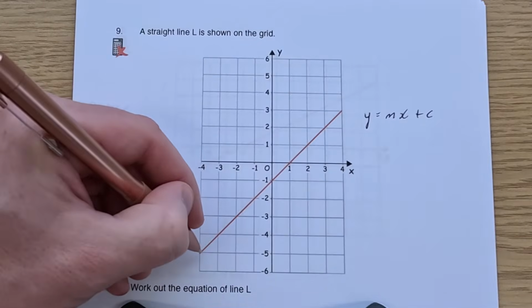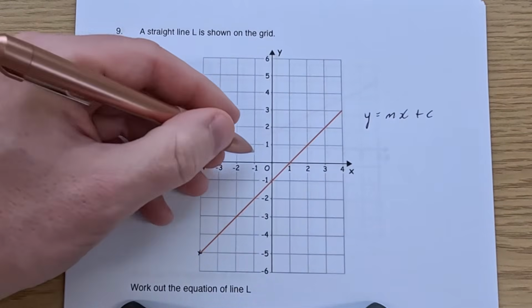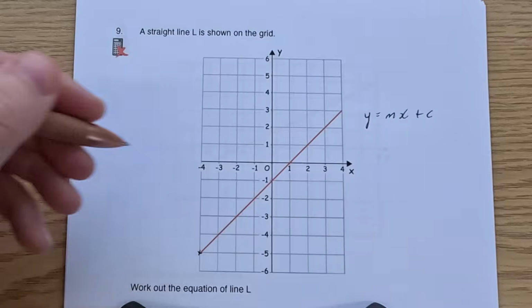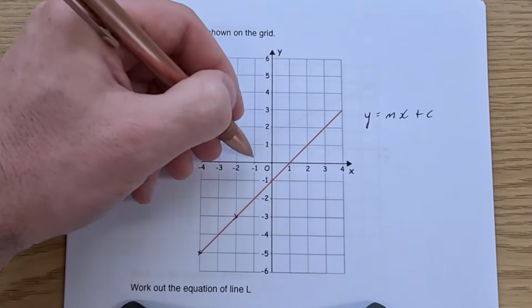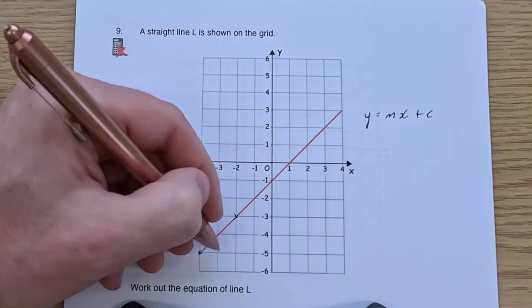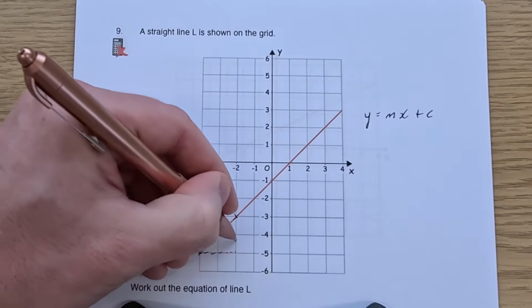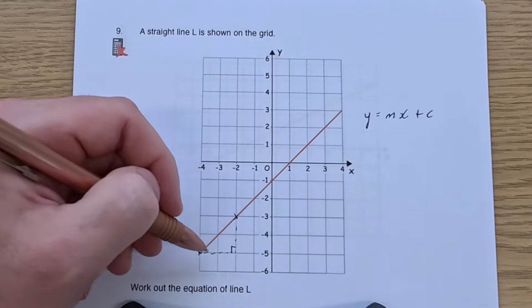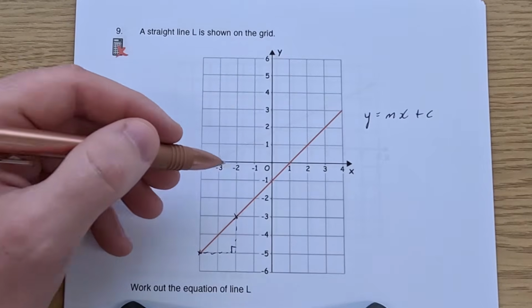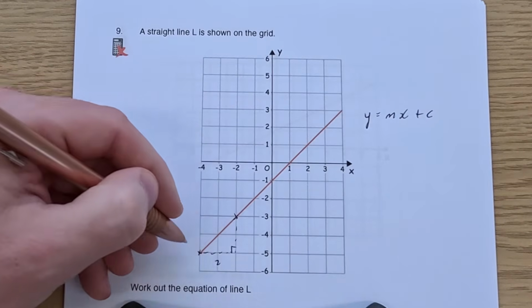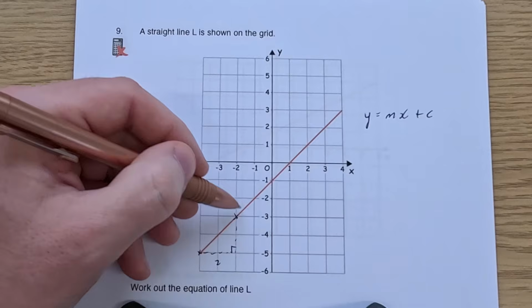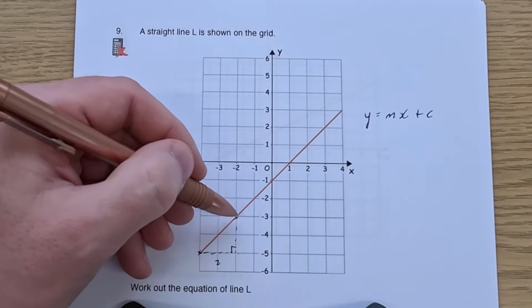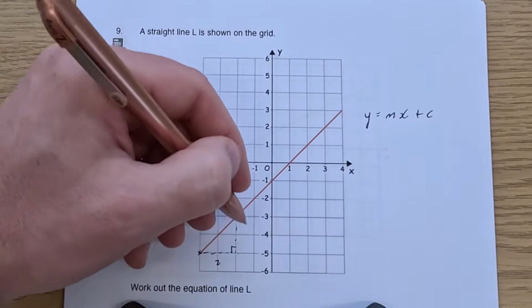So I'm going to choose 2 points on the line. I'm going to choose the point -4, -5, and the point -2, -3. And I'm going to make a little right angle triangle and find the gradient there, so I'm going to do the rise divided by the run. The run, we're going from -4 to -2, so the run is 2. We're going 2 units across. And in terms of the rise, we're going from a height of -5 up to a height of -3. So the rise is 2 units.